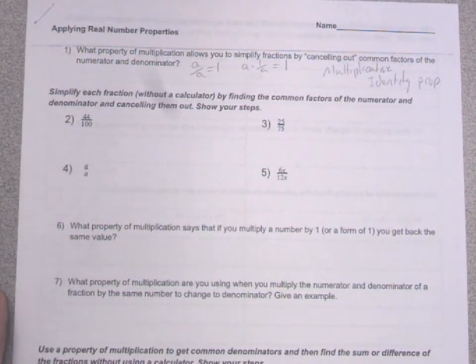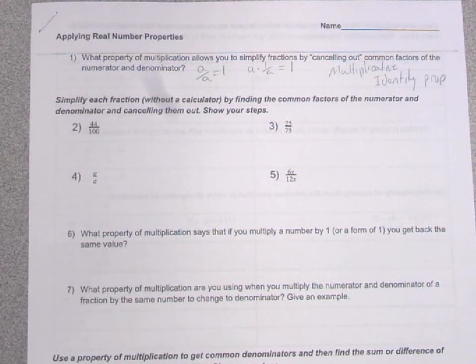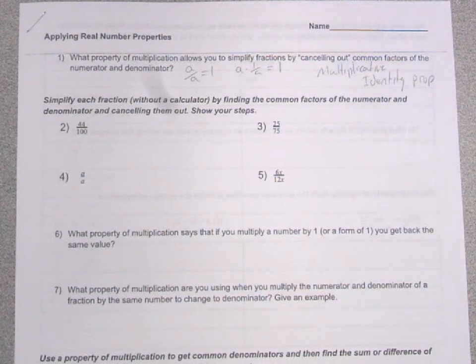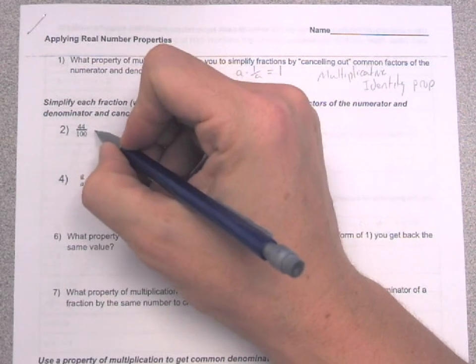Okay, so we're going to apply that in these here to simplify these fractions. Now, simplifying fractions is something you probably already have done before, but what we're trying to do here is pinpoint at what point we see this property come into play, or why we can simplify it. We know how to simplify it. The question is why. And this will actually set us up for some more properties that we're going to get later on in the next couple weeks. So let's take a look at number 2.